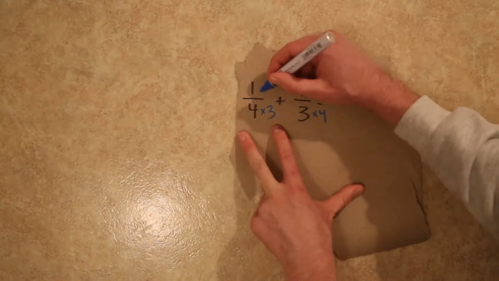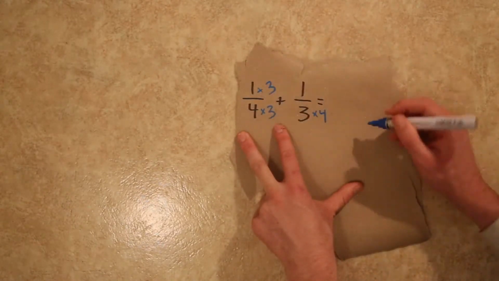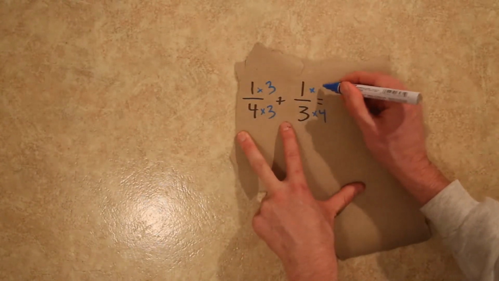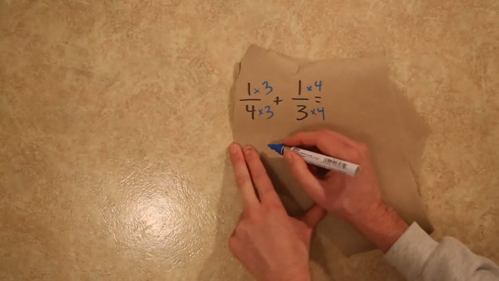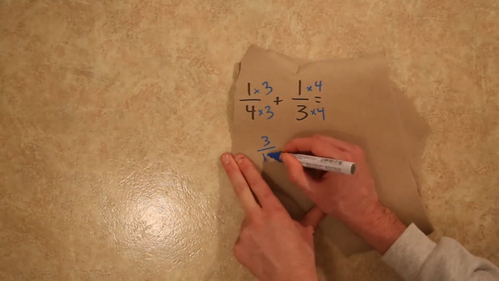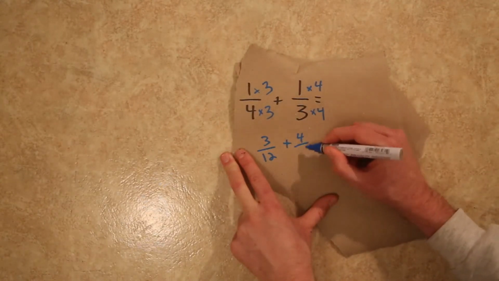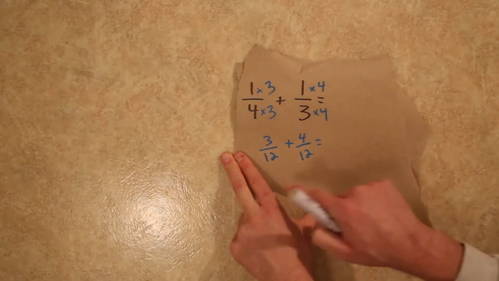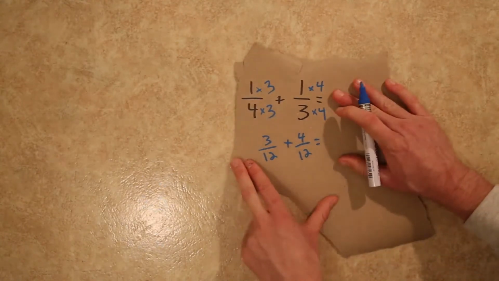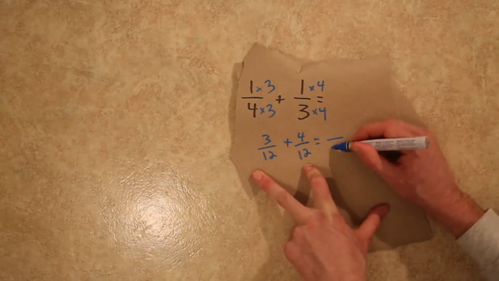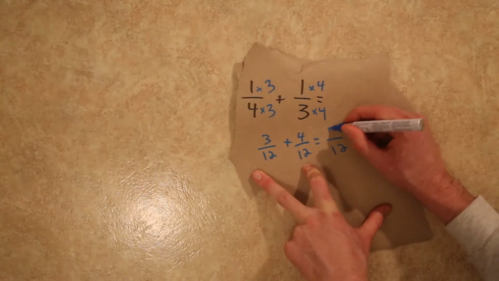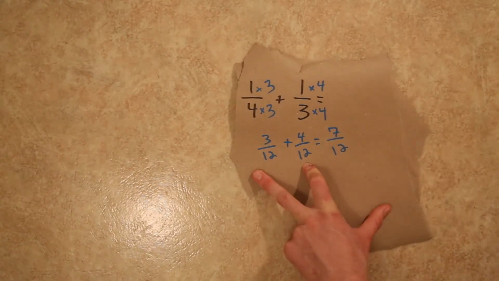What you do to the bottom, you do to the top. So, 3 over 12 added to 4 over 12. Denominators are the same, so all I have to do is keep the bottom the same, and you add up the top. Voila!